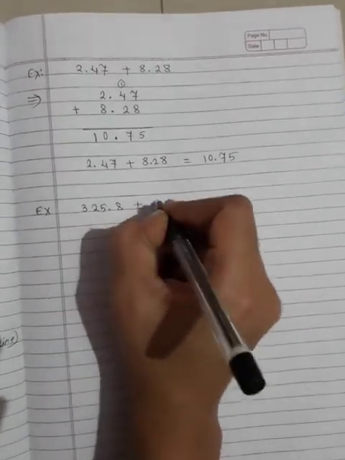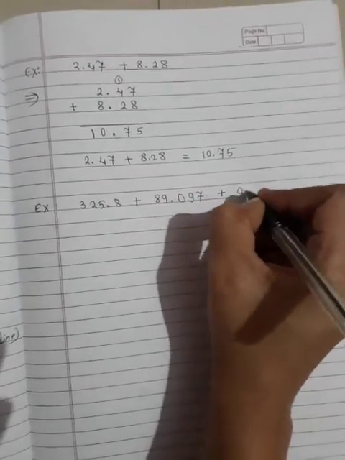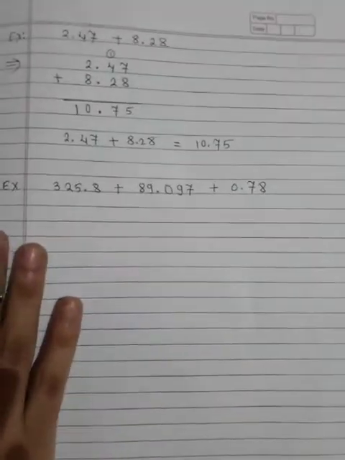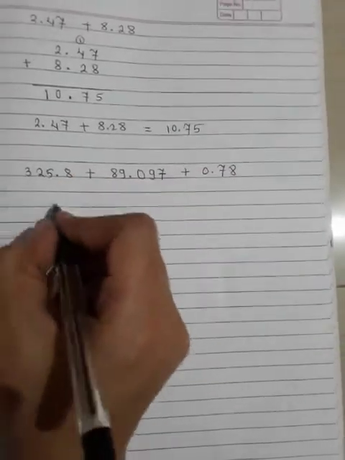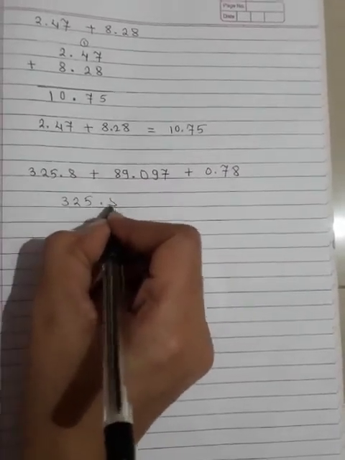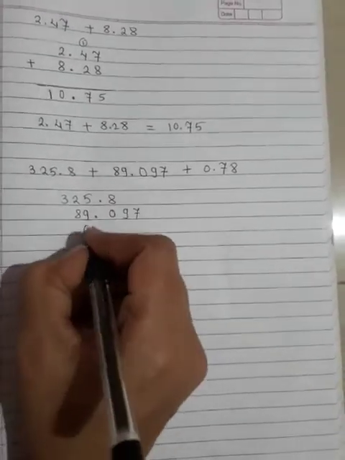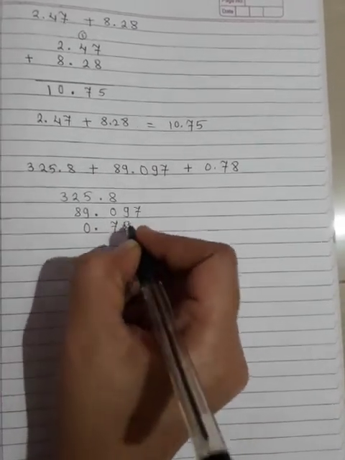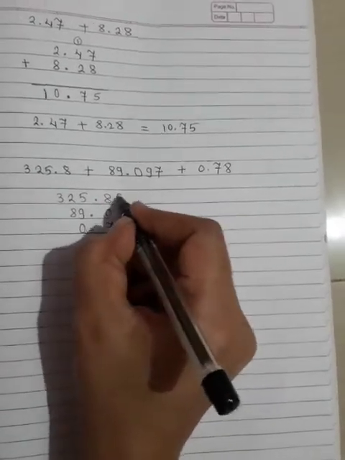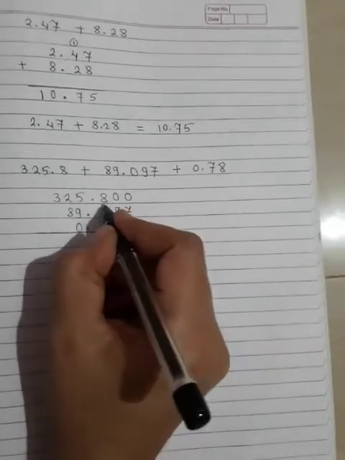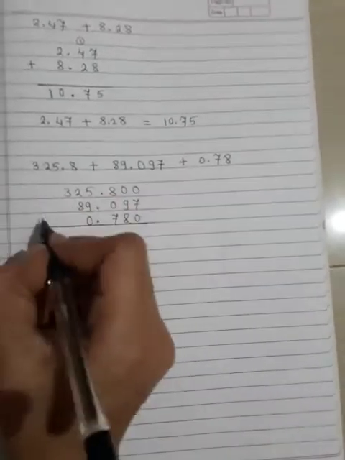See one more example, 325.8 plus 89.097 plus 0.78. Here we have to add three decimal numbers. First of all, arrange these decimal numbers in vertical order: 325.8, 89.097 and 0.78. You observe that all these are unlike decimals. So to make them like, add zeros on the extreme right. Now here also three decimal places, here also three, here also three. Now we can add.